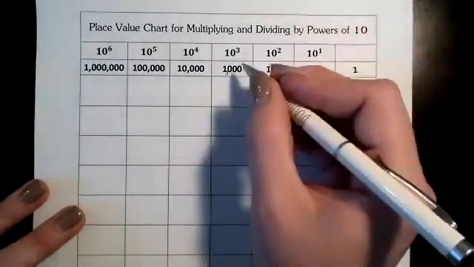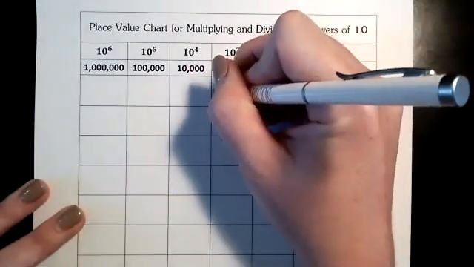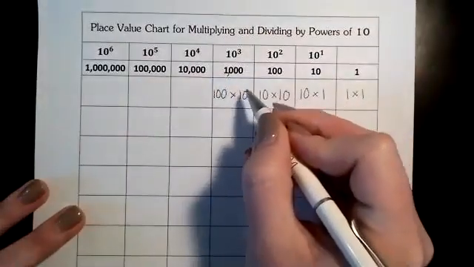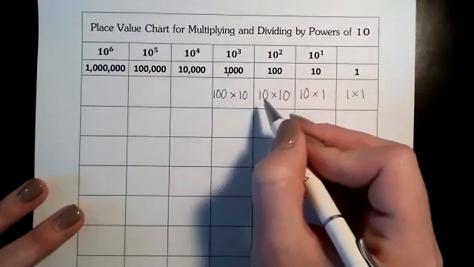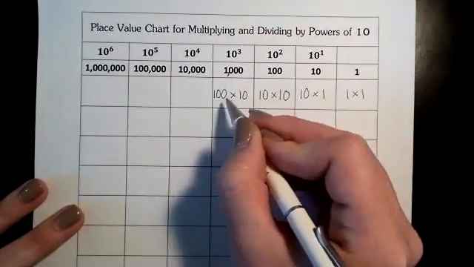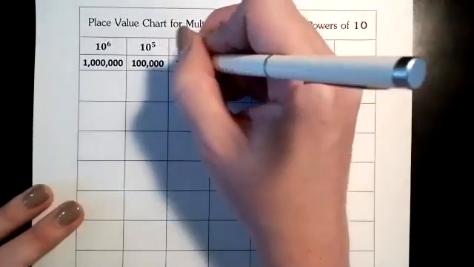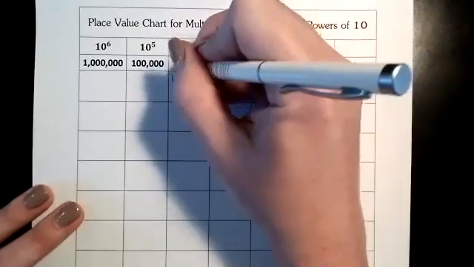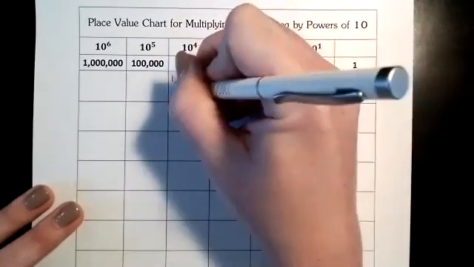If I keep going here to get to 1,000, I would do 100 times 10. Again, there's another 10 there. I'm increasing by power of 10. Now I'm at 100 instead of just 10 times 10. It's 100 times 10. All right. And as I keep going, I'm going to keep filling these out here. Each time I'm just adding a power of 10. I'm starting to run out of space in my boxes, but that's good enough.